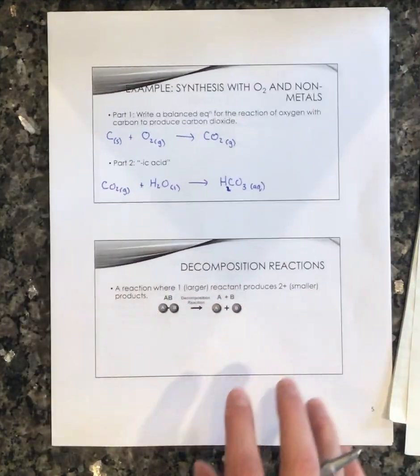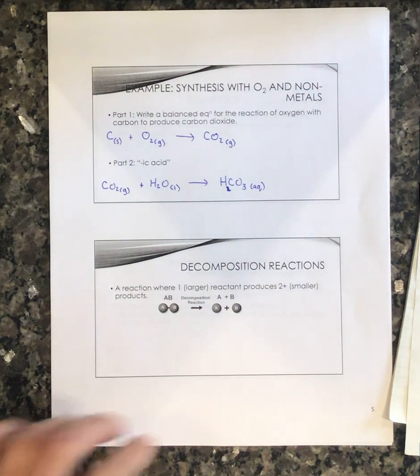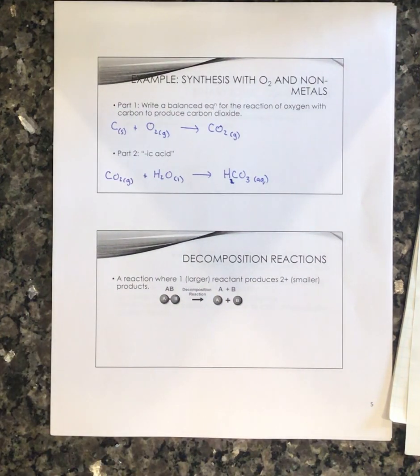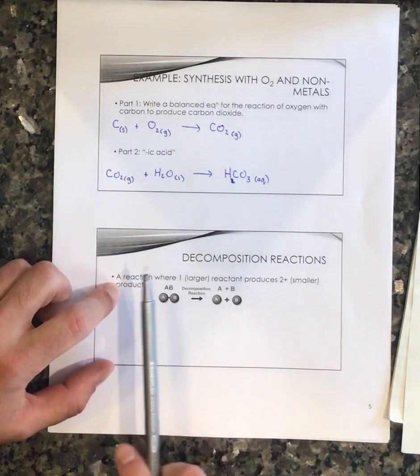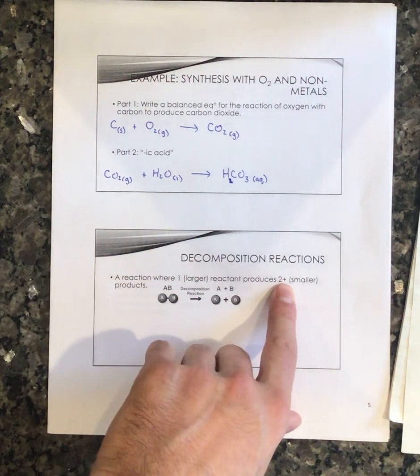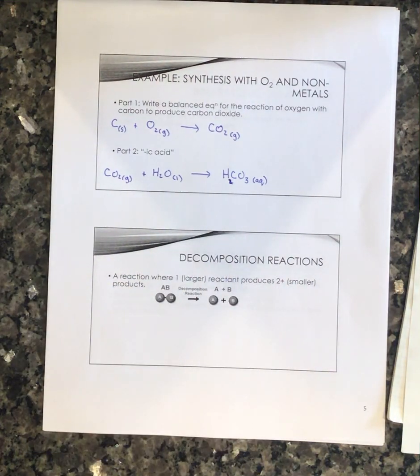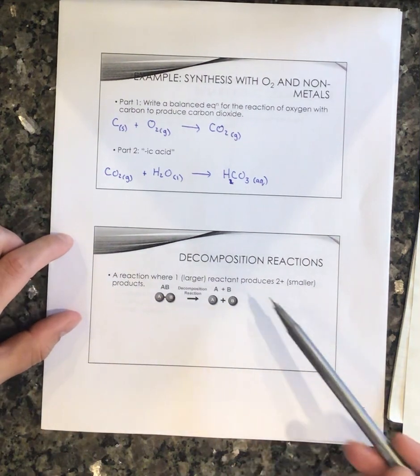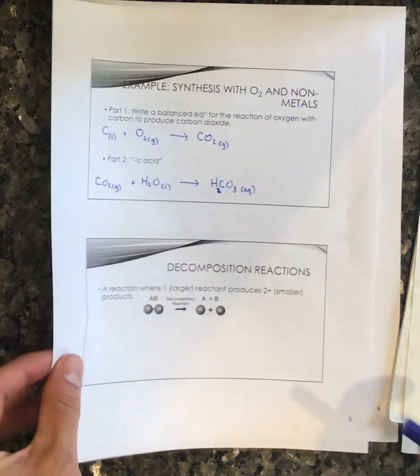The next thing we're going to be looking at is decomposition reactions. Now, the nice thing about decomposition reactions is that there are no special cases of decomposition reactions. If you're able to do your synthesis reactions, you should be able to go backwards and do decomposition. So anyways, what is a decomposition? It's a reaction where one larger reactant breaks up into 2 or more smaller products. And once again, here is our general formula, just like that.